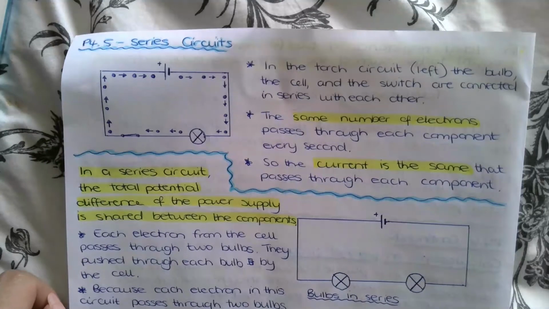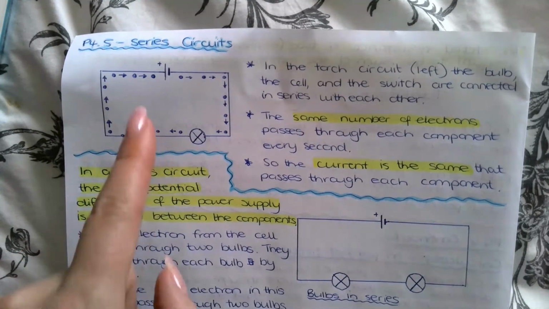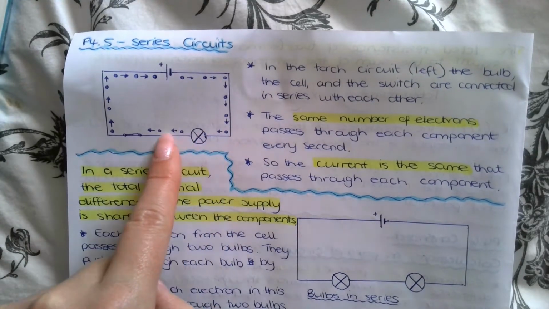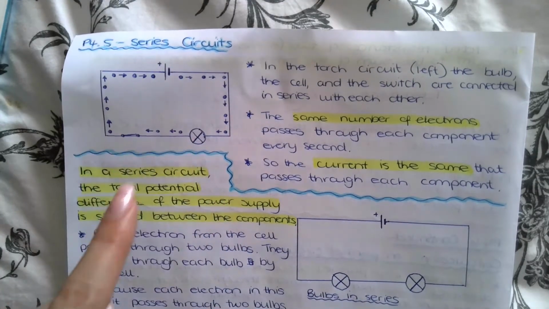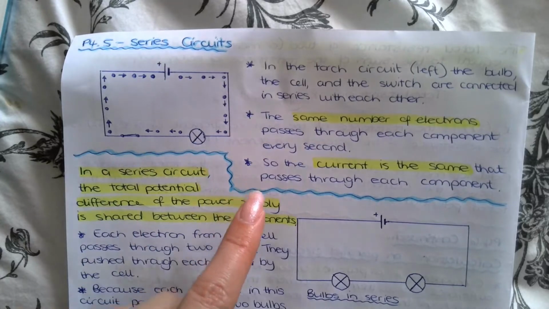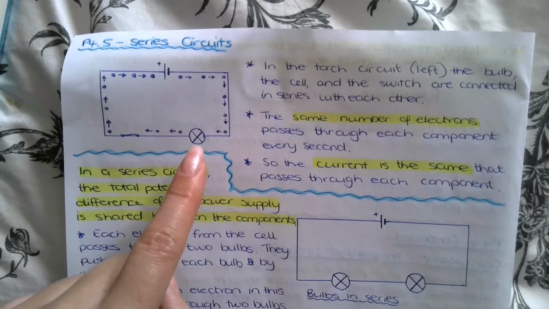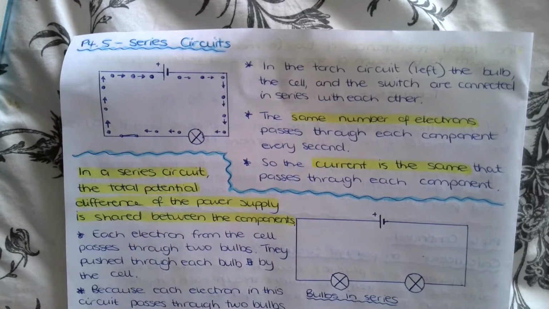The same number of electrons passes through each component every second. So the same number of electrons passes through the bulb as goes through the switch. So the current is the same that passes through each component. So it's the same here and it's the same here.